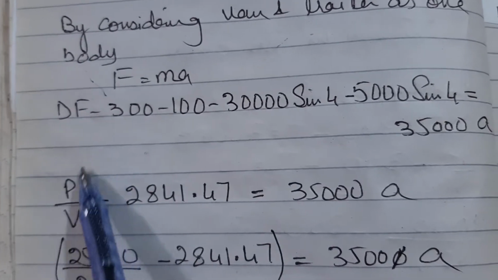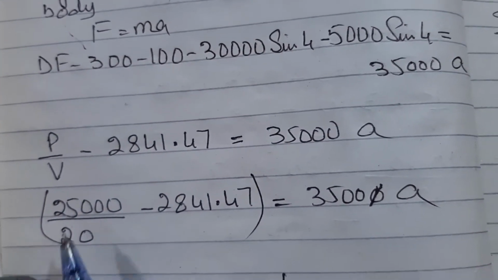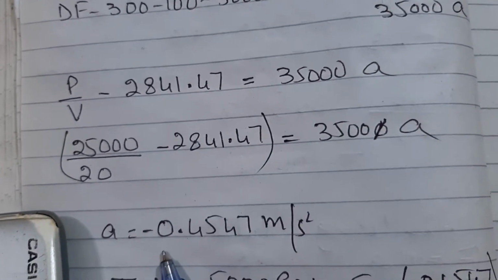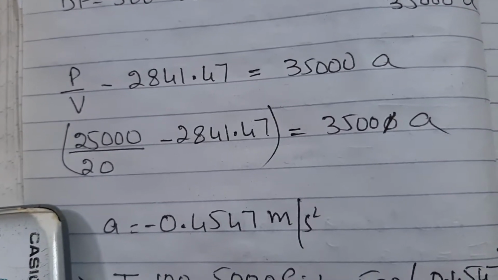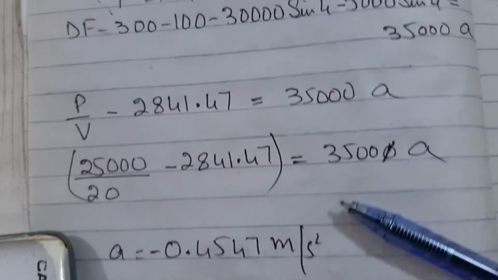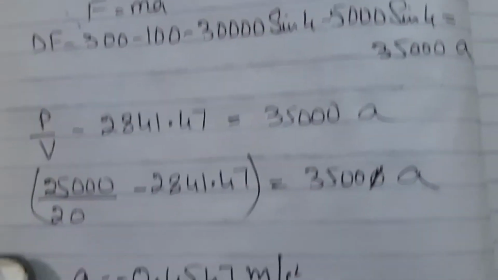Now the driving force I know is P over V, and power is given to us, velocity is given to us, so I got the acceleration from here, which is minus 0.4547. So we know gradually it is slowing down. After that I will just plug in this value of A in this equation to get tension. This is what I have done here.